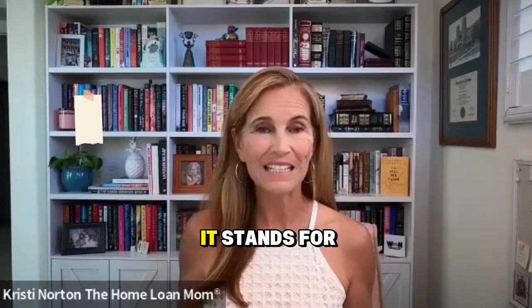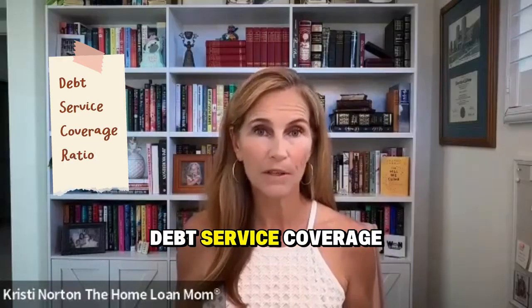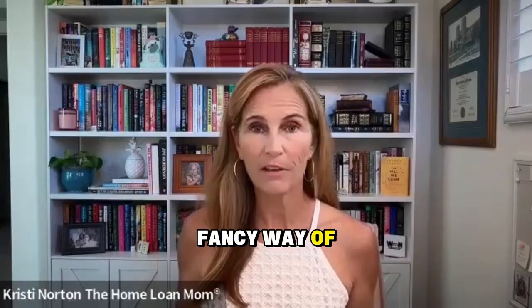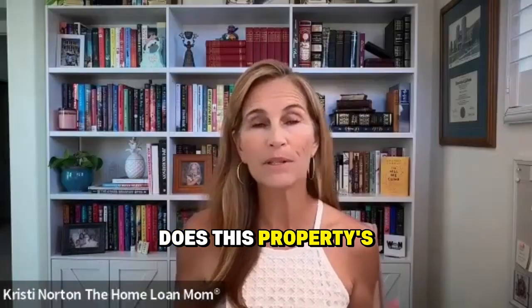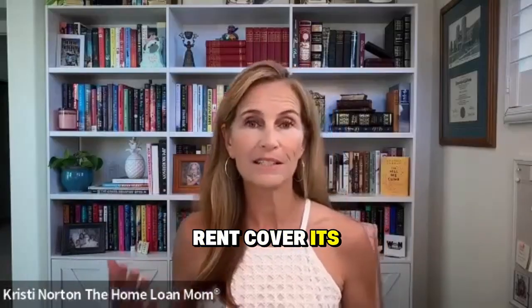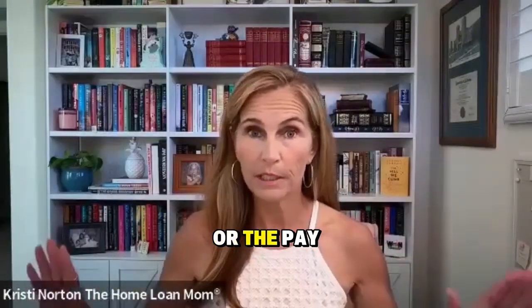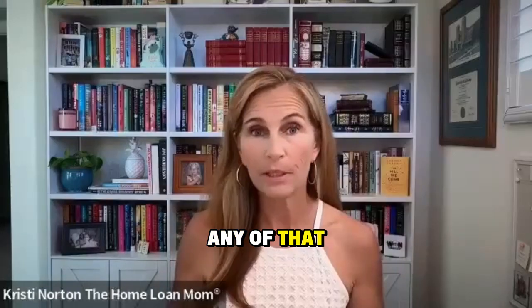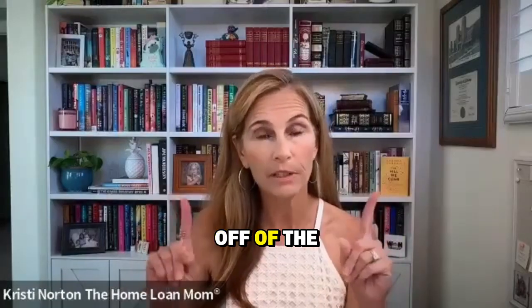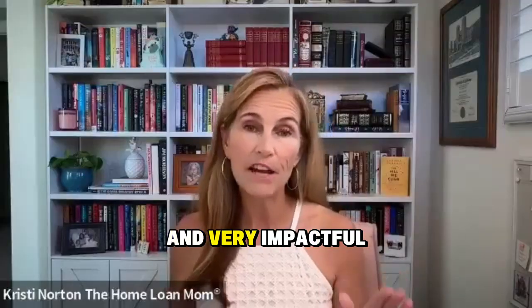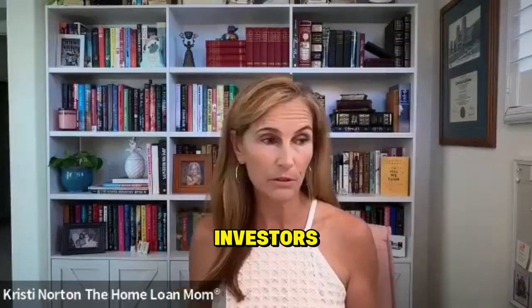What are they? It stands for debt service coverage ratio, which is a fancy way of asking, does this property's rent cover its expenses? We don't need to take into account the taxes or the pay stubs, any of that, because we're working off of the income of the property. And that's a huge difference and very impactful for real estate investors.